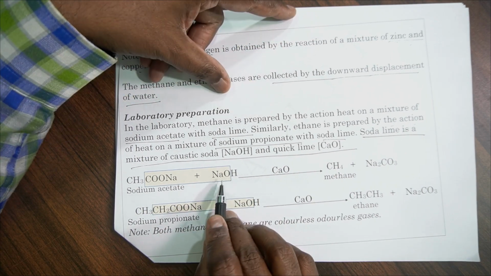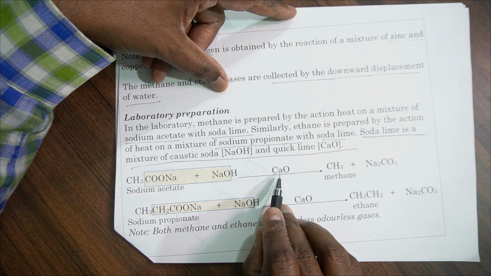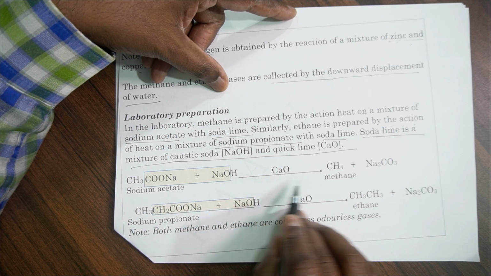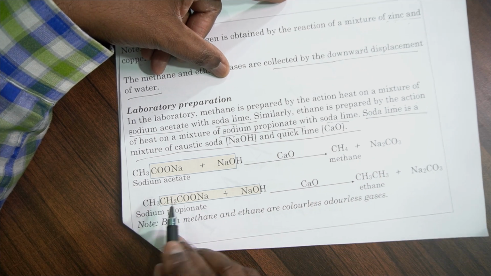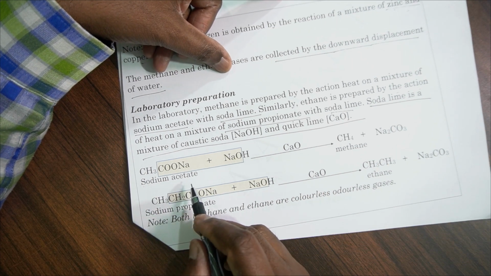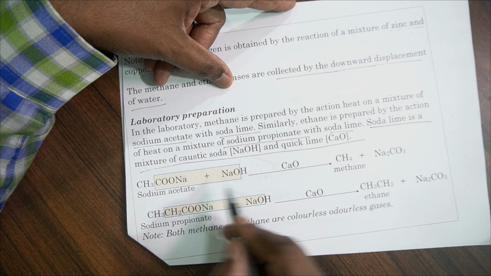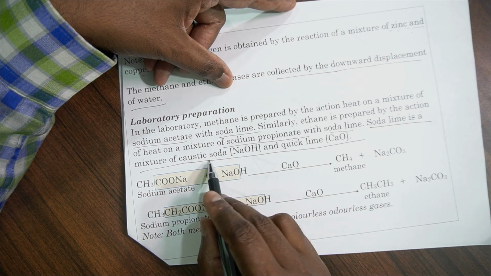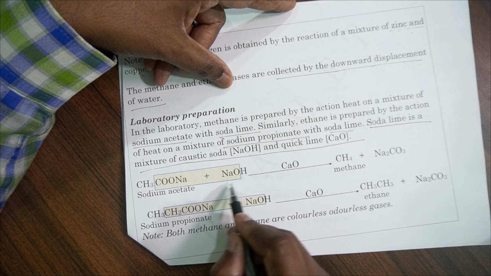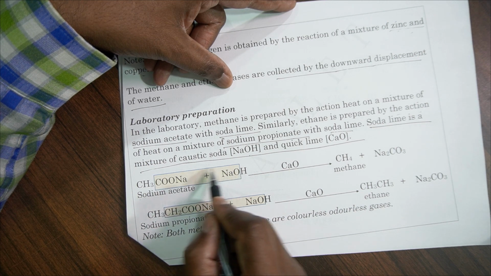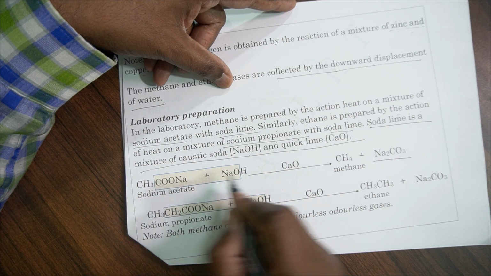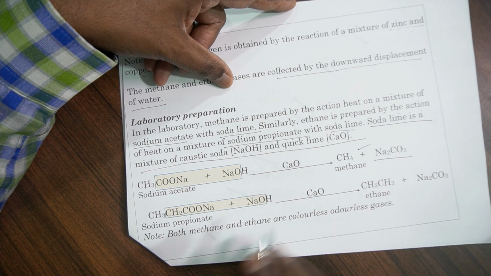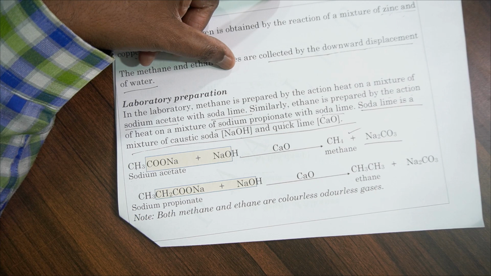Here actually sodium hydroxide is reacting. Quicklime is there in the medium to absorb moisture to keep the reaction dry. Sodium acetate has the formula CH3COONa and caustic soda is NaOH. In the reaction, this part is removed as Na2CO3 and the remaining CH3 and this hydrogen make CH4. So methane is obtained like this.